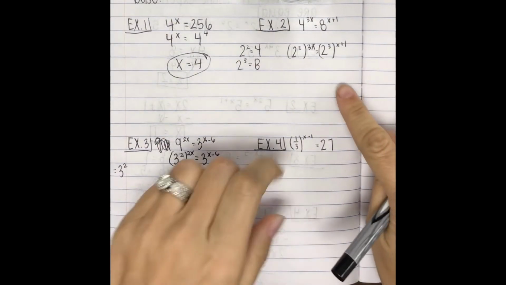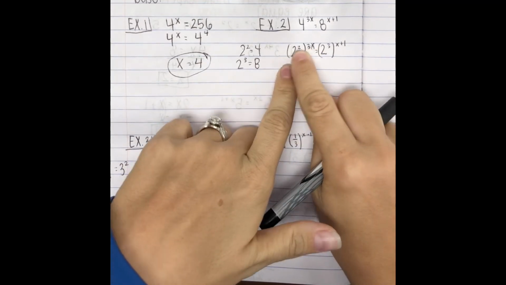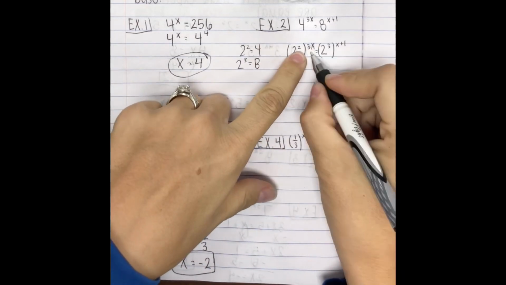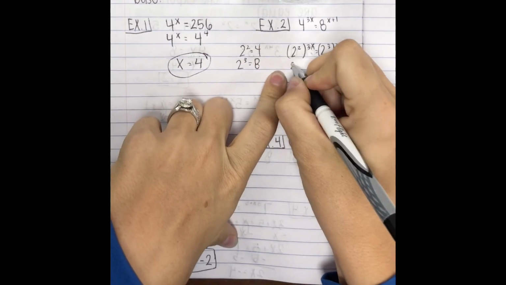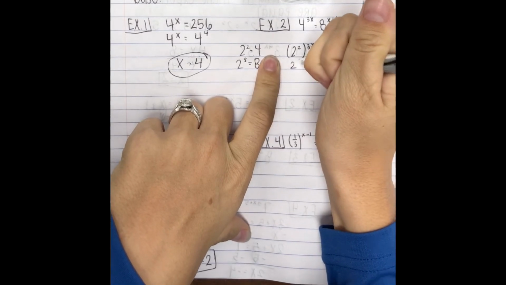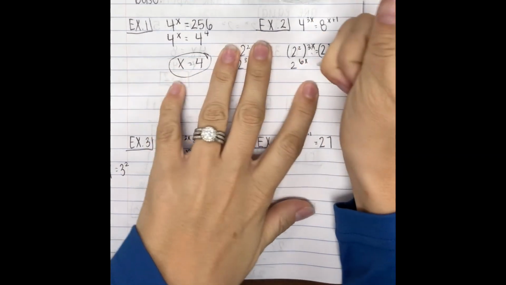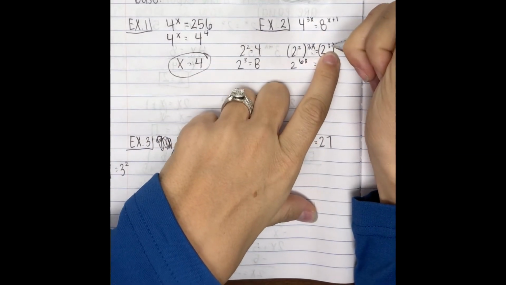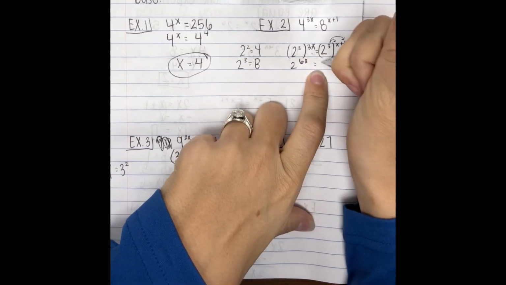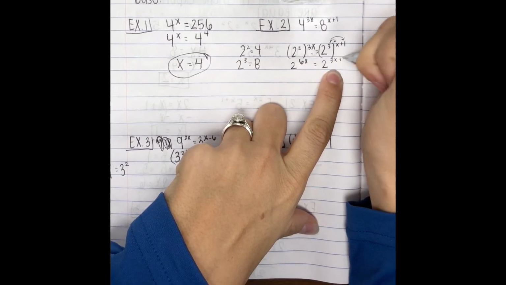Okay, so now we just need to multiply our exponents together, because this is a power raised to another power. So 2 times 3x would give us 2 raised to the power of 6x. And then 3 times x plus 1 means we're multiplying 3 by both of these. So we would get 2 raised to 3 times x is 3x, and 3 times 1 is a plus 3.